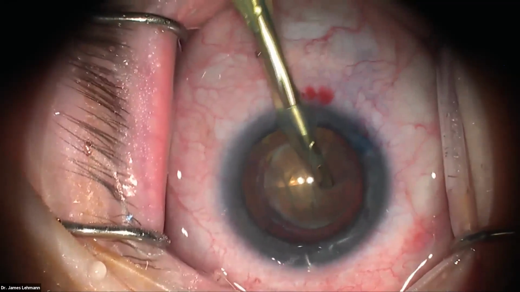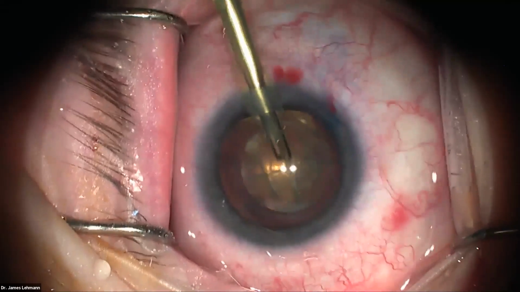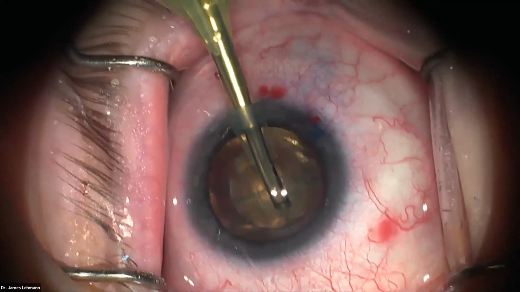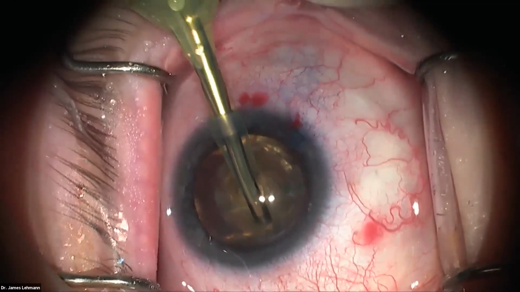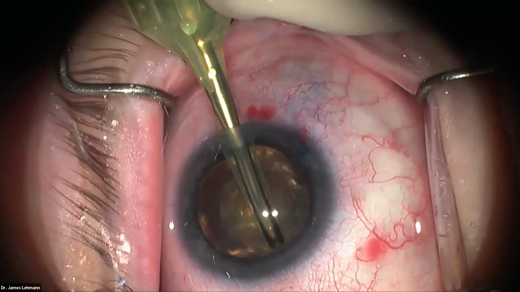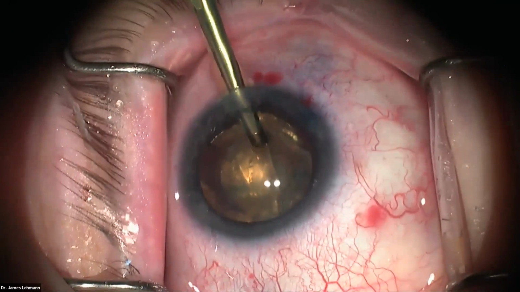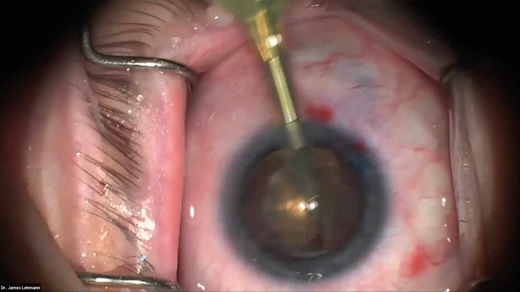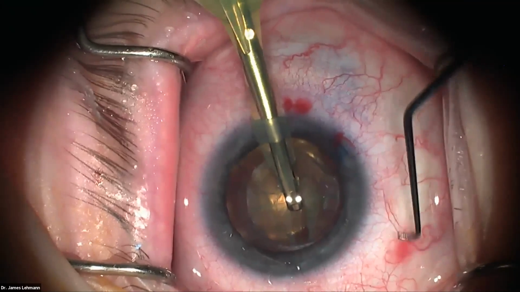Now I went into quadrant mode here, and I'm just clearing up some viscoelastic there to improve the view. And then I'm going to start with my groove under sculpt, which is obviously low vacuum and kind of high power, high infusion. You can start to see the little slices that the laser made, and there's like an internal cylinder there, and then going about 60% there, you can kind of see.